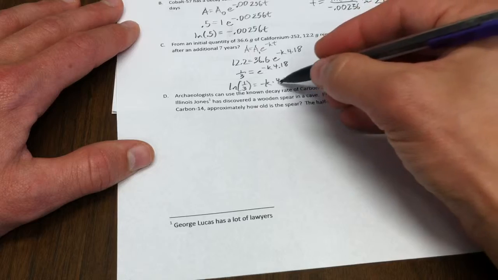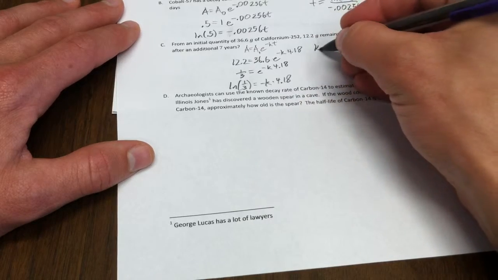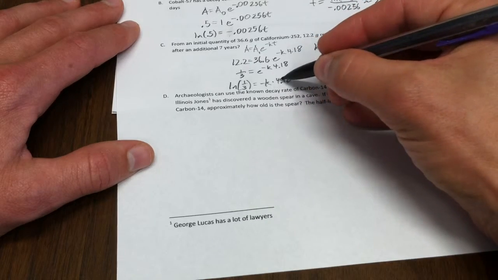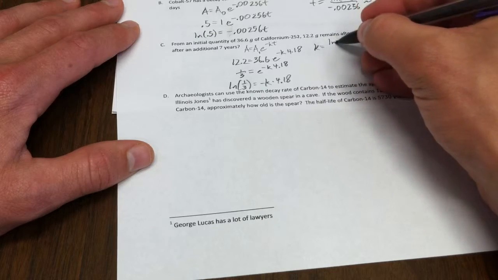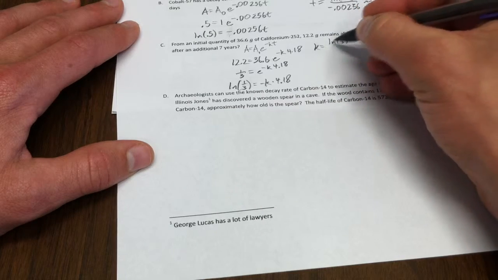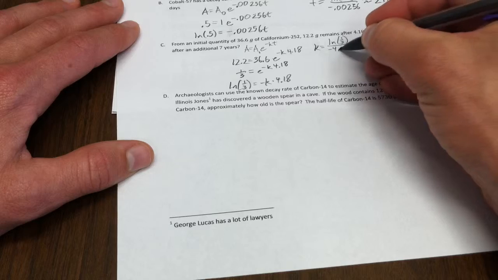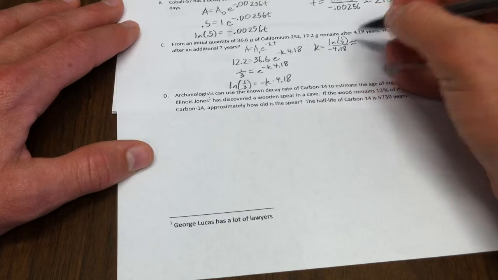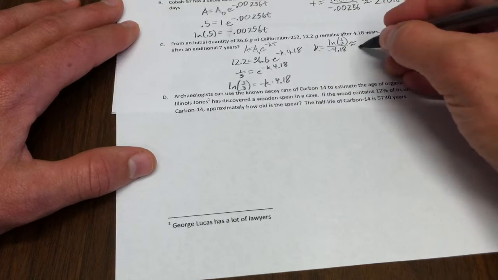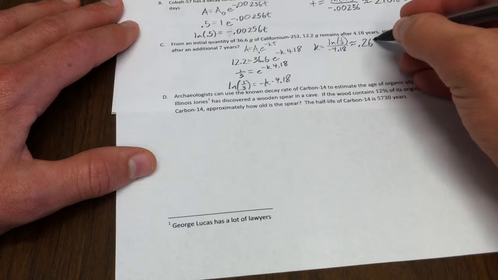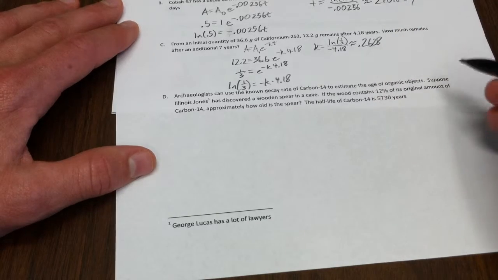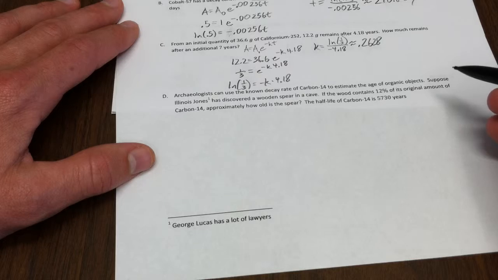I'll divide both sides by negative 4.18, so that's the natural log of 1/3 over negative 4.18. We could then estimate that K at 0.2628. Okay, that gives me the general equation.